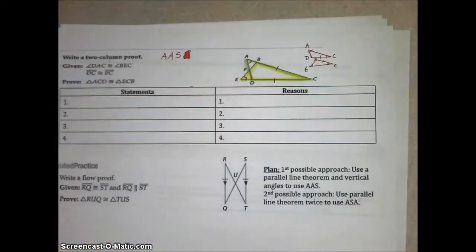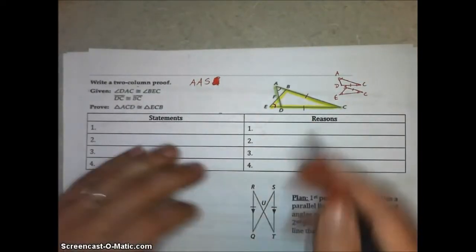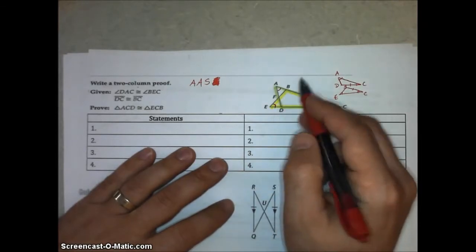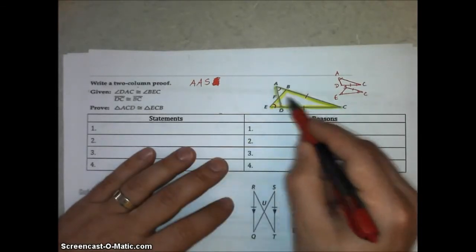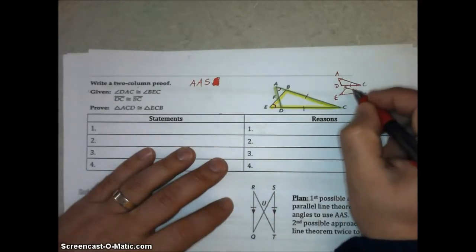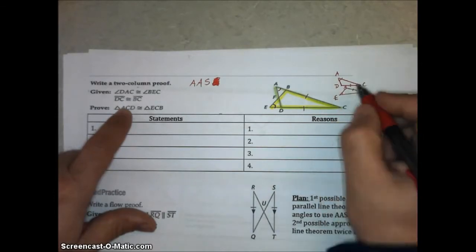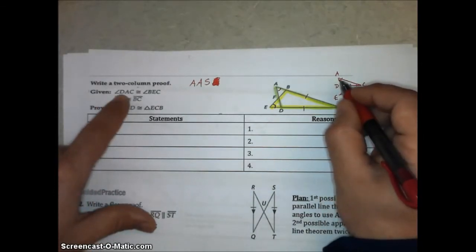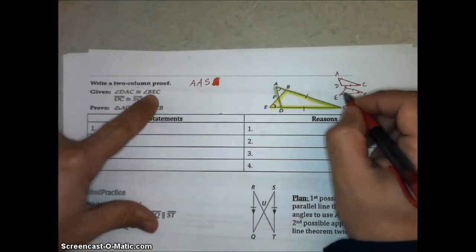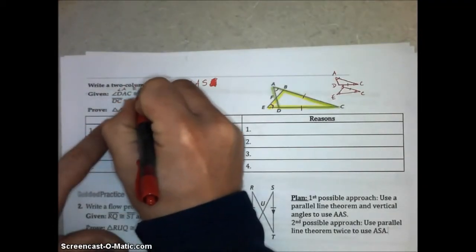So let's go ahead and look at the next example. Now, I've already marked some things out here for you. In these triangles, we're trying to prove triangle ACD is congruent to ECB. And I've drawn them out for you separately here since they overlap. Now look at what you're given. We're given that angle DAC and angle BEC are congruent. Basically, angle A is congruent to angle E.